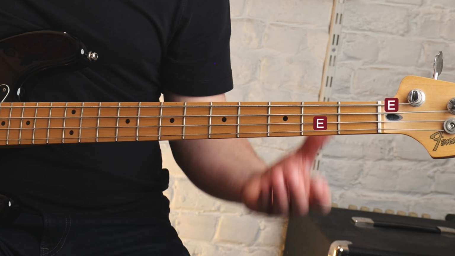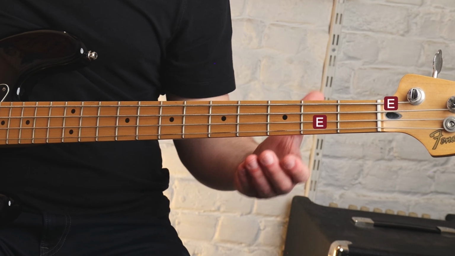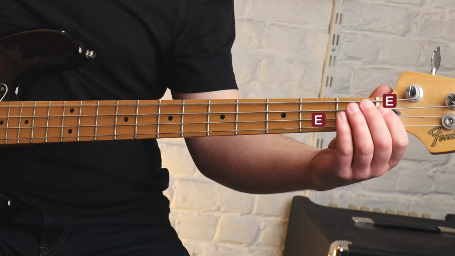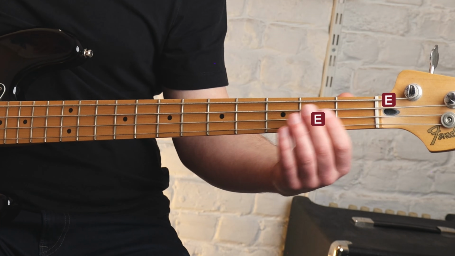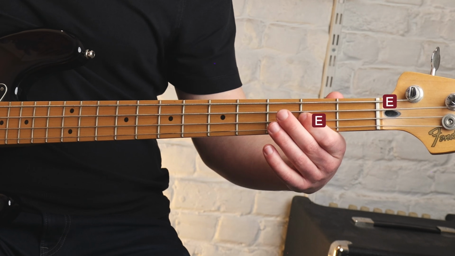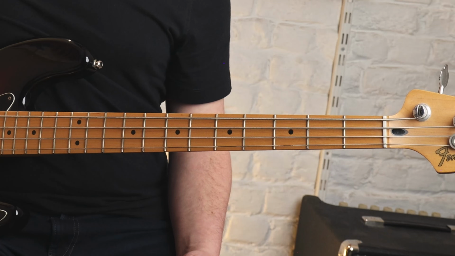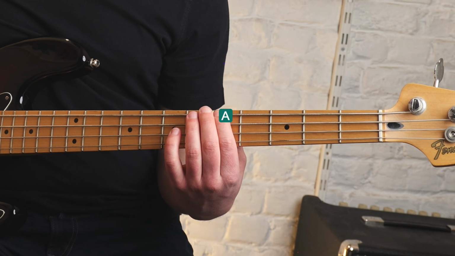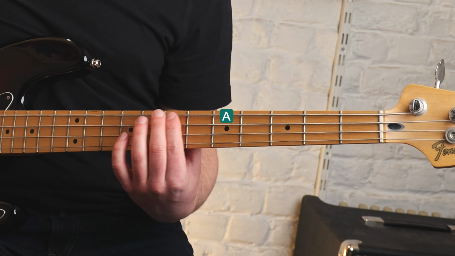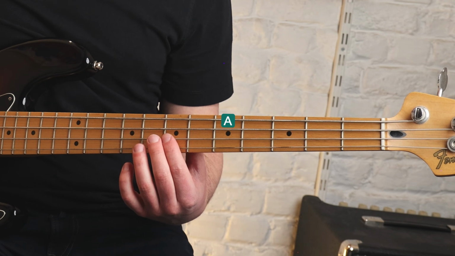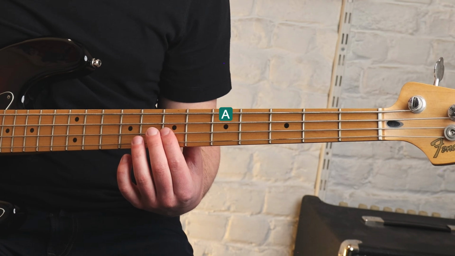This is called an octave. It's the same note, but one sounds lower and the other sounds higher. Since the bass is symmetrical, this works for all notes. If I start from A, I move 2 frets to the right and 2 strings down, and I find A at its higher octave.